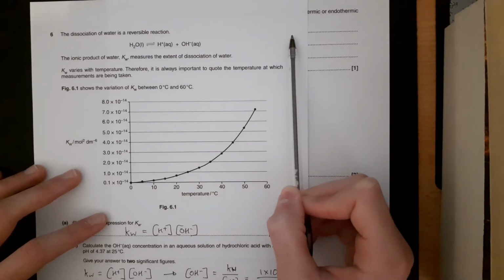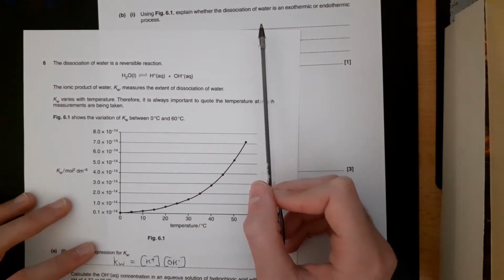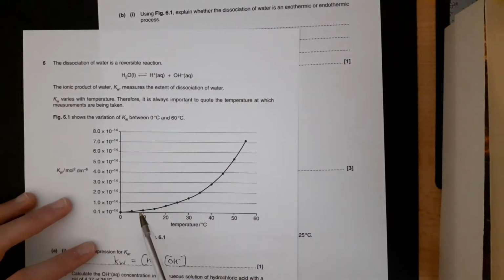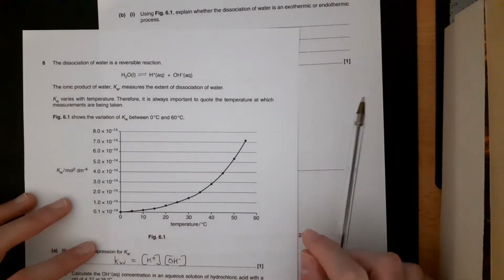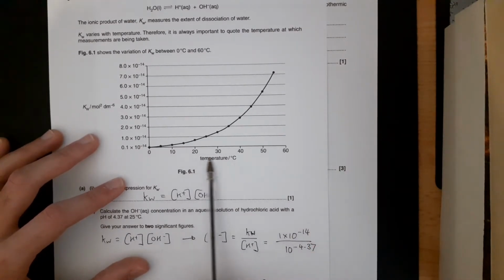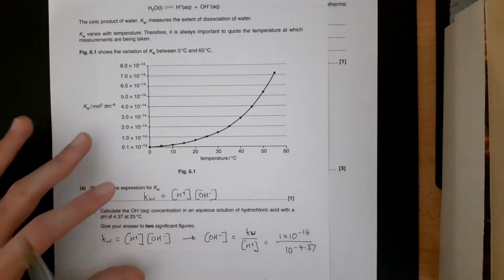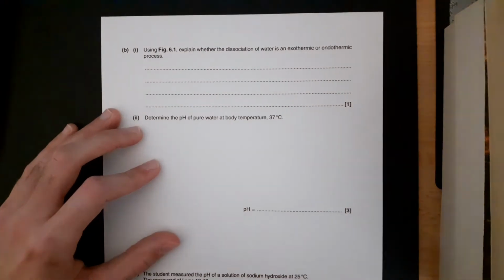But the question says, using figure 6.1. If we just write down what we've just said, we haven't used figure 6.1 at all, have we? So we need to refer to the graph. What the graph is showing us is that as the temperature increases, kW increases. So let's write that, because then we're talking about figure 6.1, aren't we?